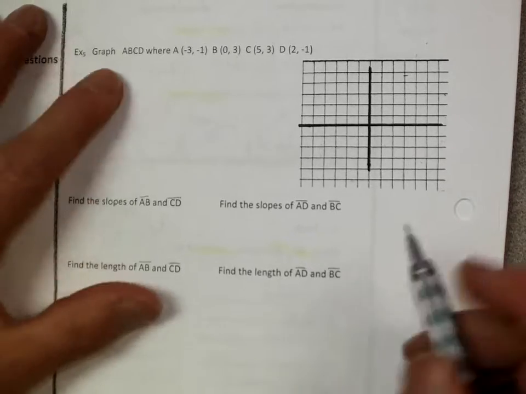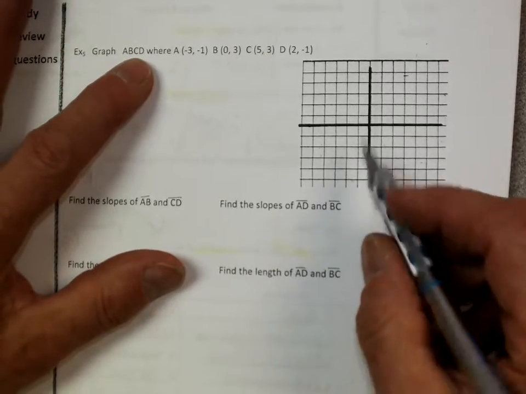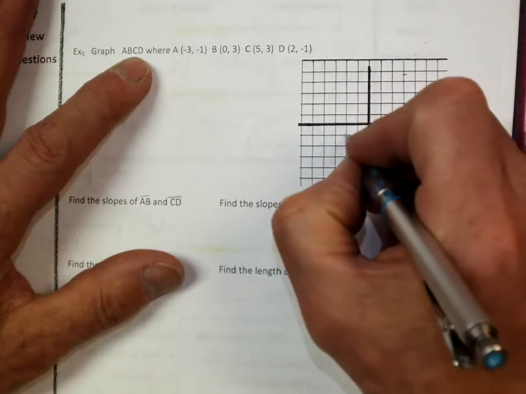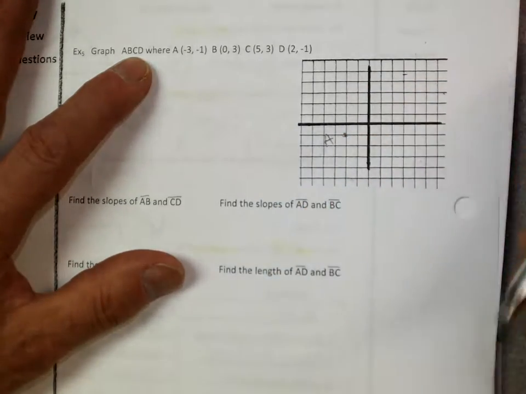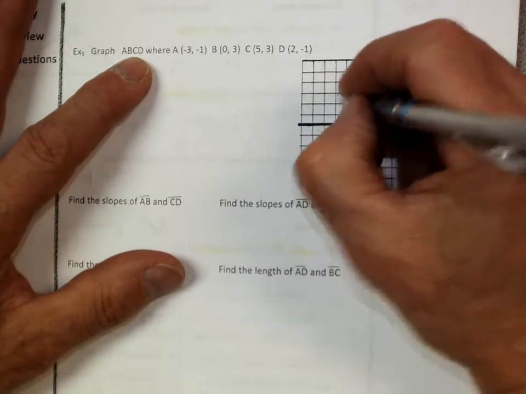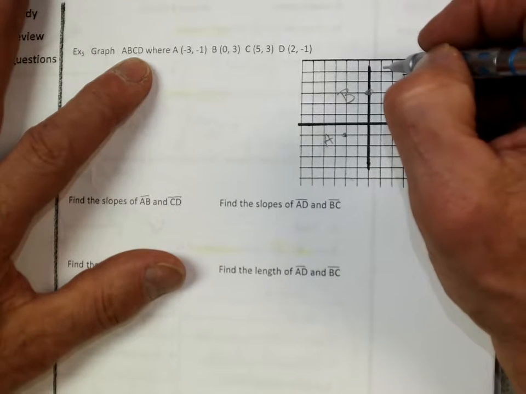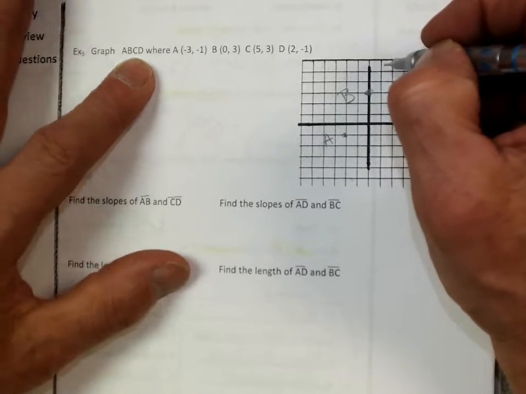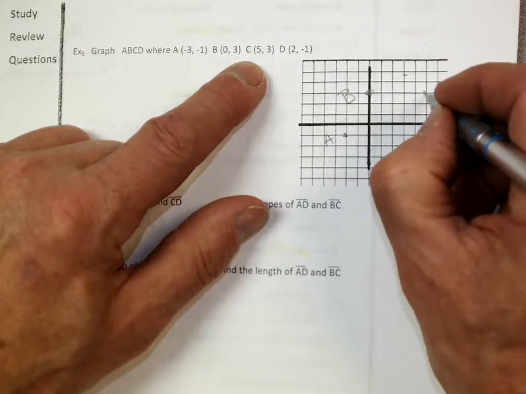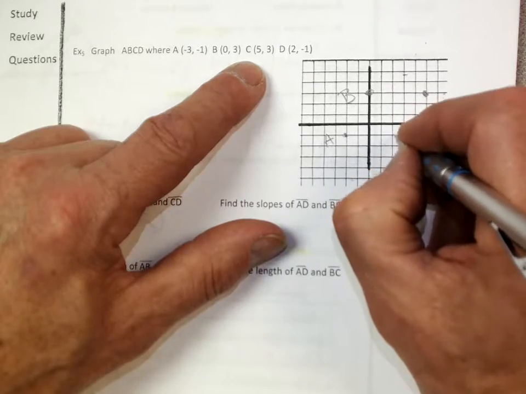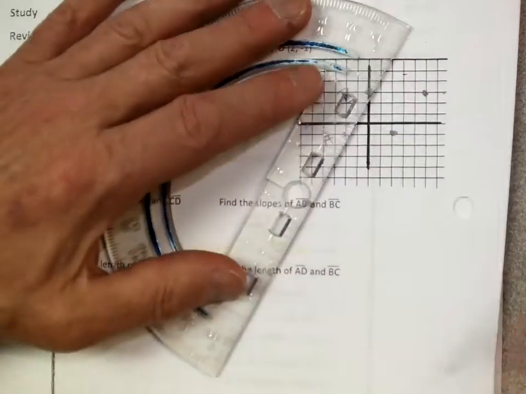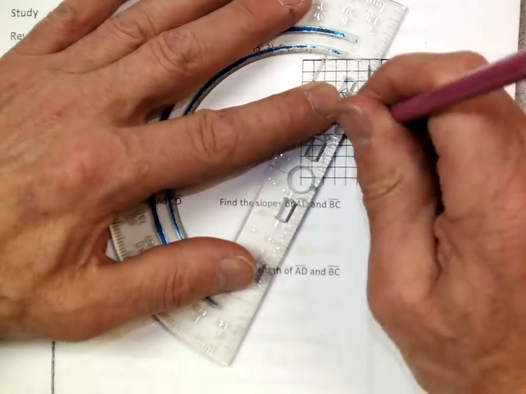Okay, so graph A, B, C, D, where A is -3, -1, B is 0, 3, C is 5, 3, and D is 2, -1. Please graph carefully. The only time I see kids really mess up on this is when they graph the points in the wrong place. Don't do that, okay? Draw my figure in.